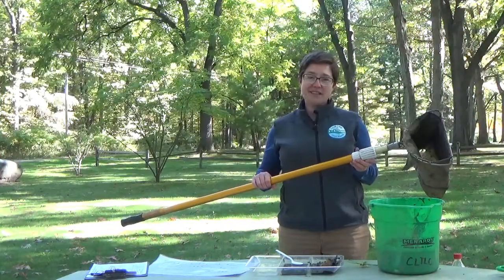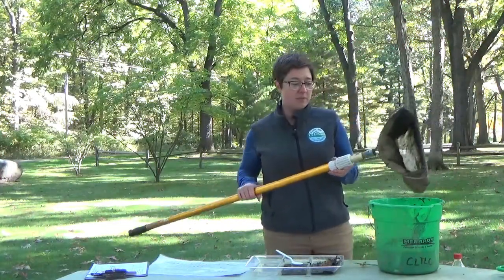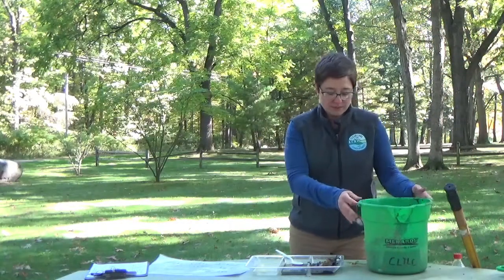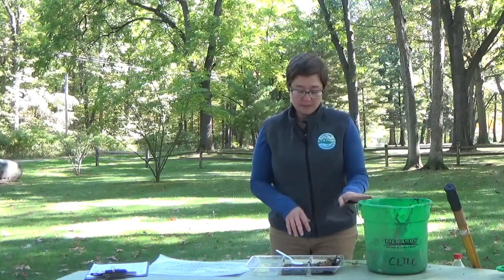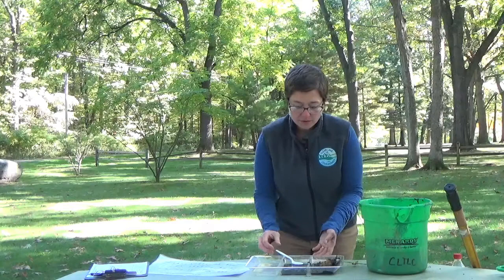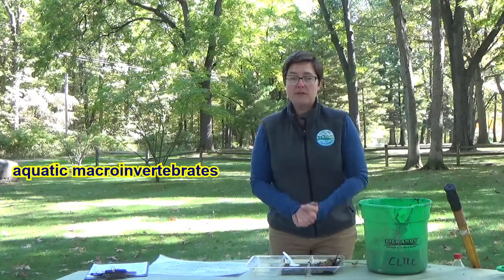So we collected our sample using our dip net. We put it into our bucket, and now we are at our office here at Memorial Woods. What we're going to do is take a subsample of our sample, which we have here. We're going to sort and try to see if we find any bugs. So specifically what we're looking for are aquatic macroinvertebrates.